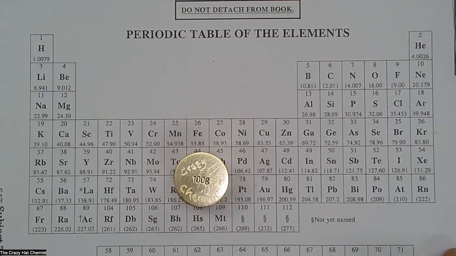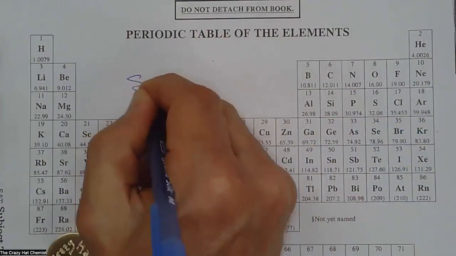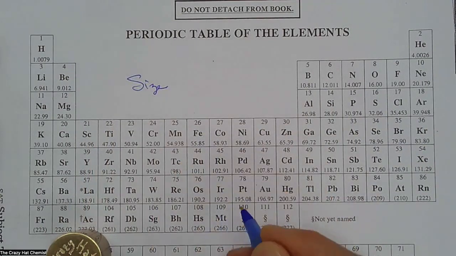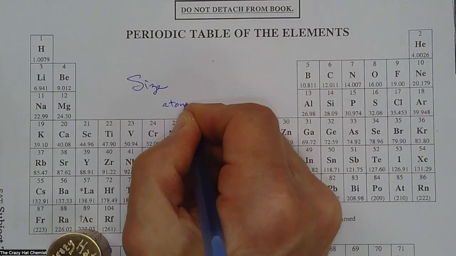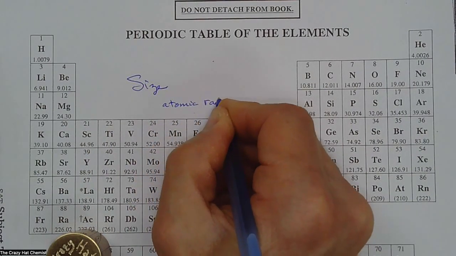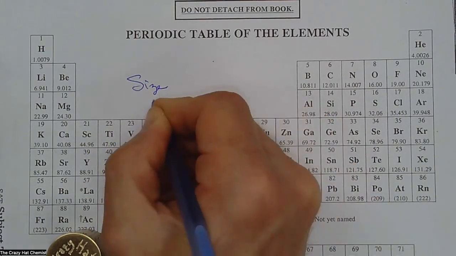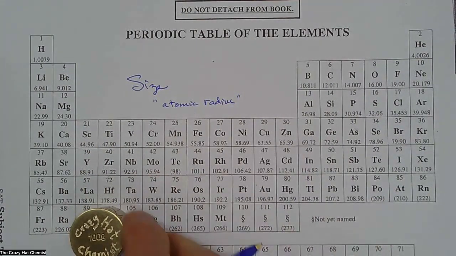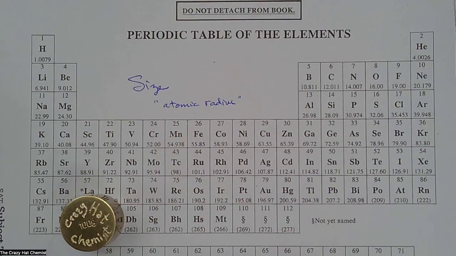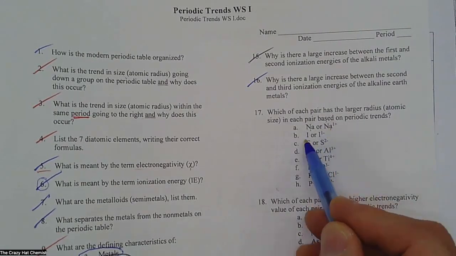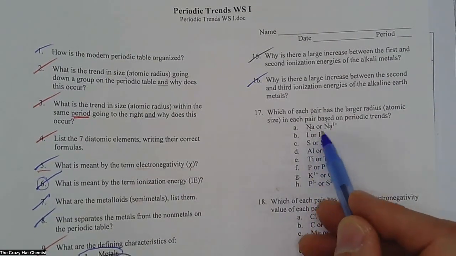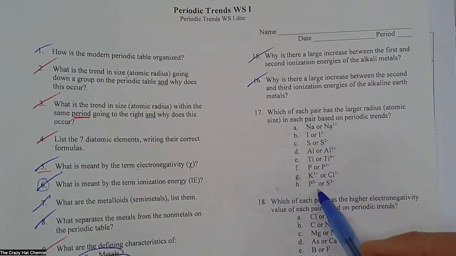All right. So in general, size, which would be atomic radius. Atomic radius and size are effectively one and the same thing here. For this first one, we're looking at sodium or sodium ion. All of these are between the ion and the element itself.